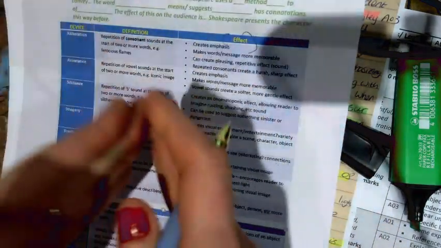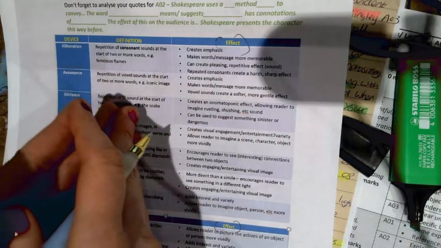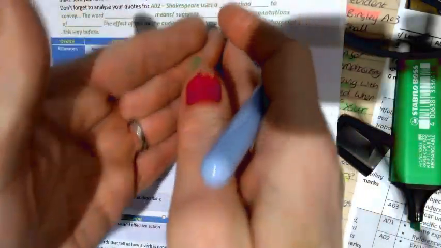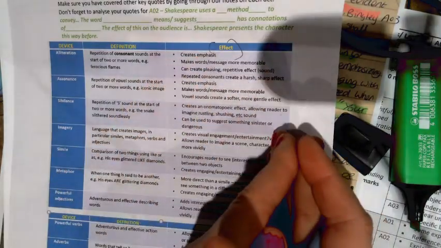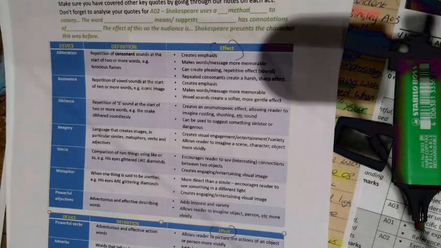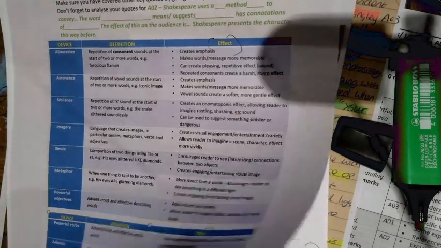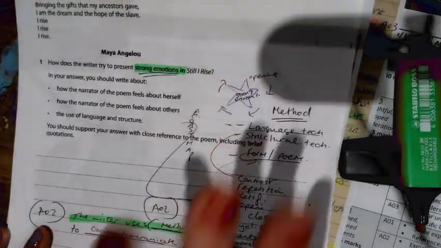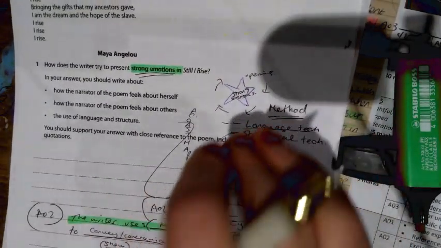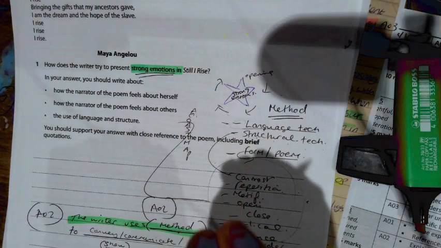The writer uses the method to convey, symbolize, demonstrate, evoke why the effect of it is or could be this, that, the other. Okay, so this is your AO2, very, very important. So why is AO2 so important in paper 2, question 1?